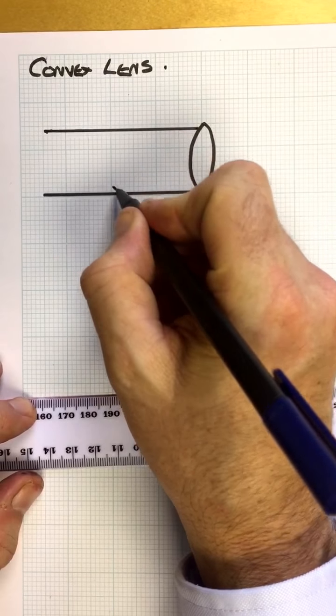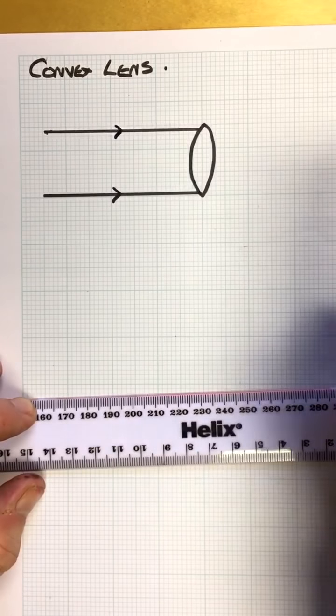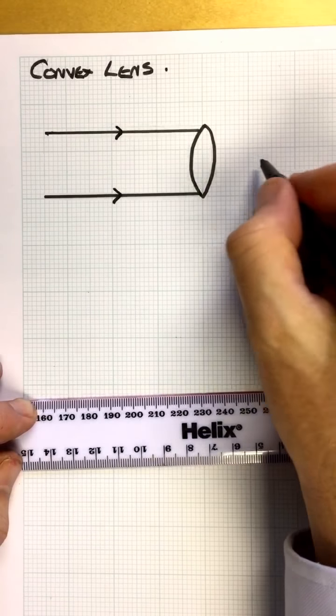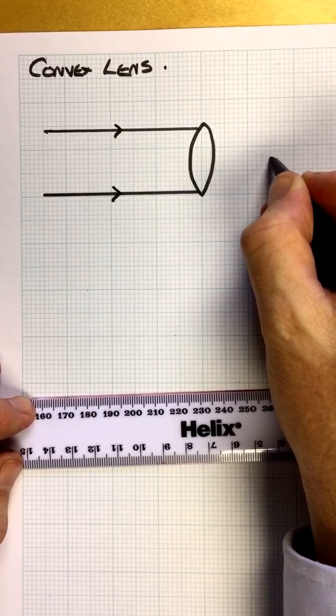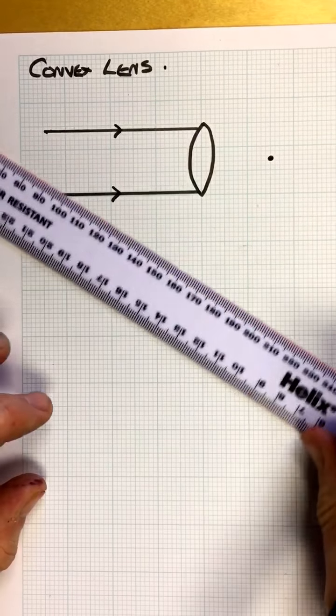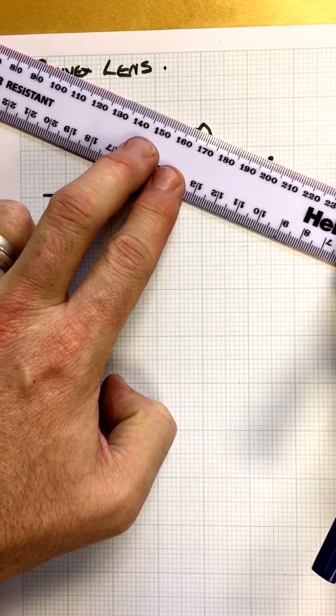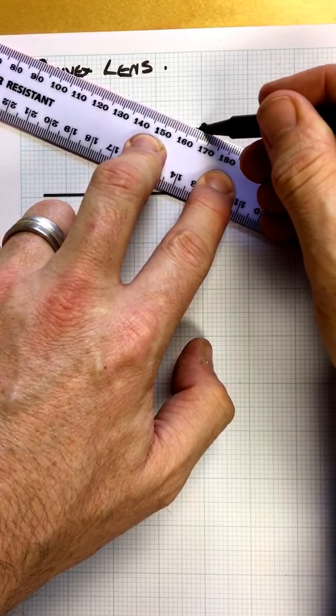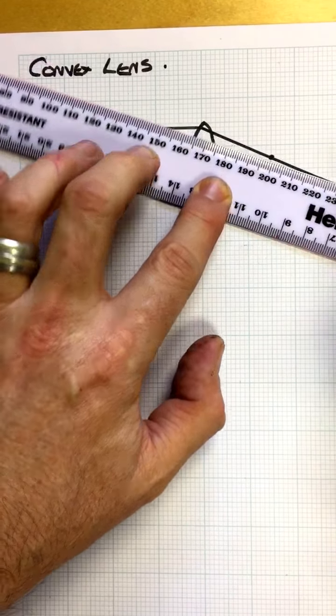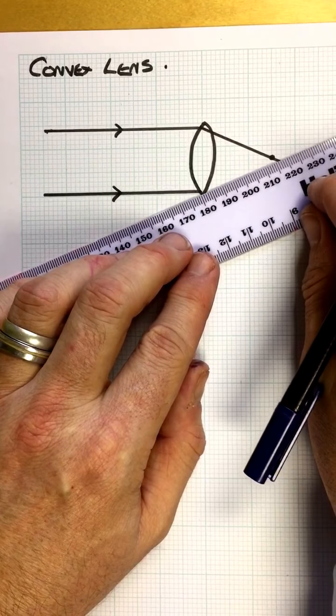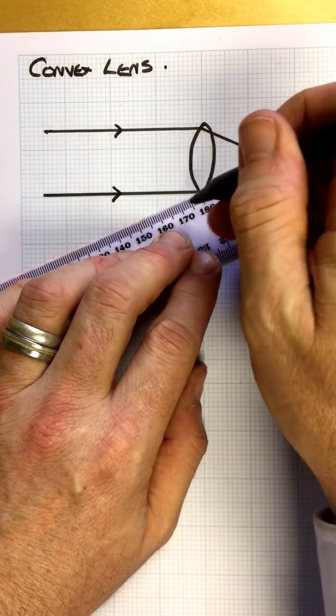So we can put in a couple of arrows to show the direction the light is traveling. And every convex lens has got something called the focal point. So it will be where it bends the light and where the light will then meet once it's gone through the lens, where the light then converges. So it will converge at this thing called the focal point.